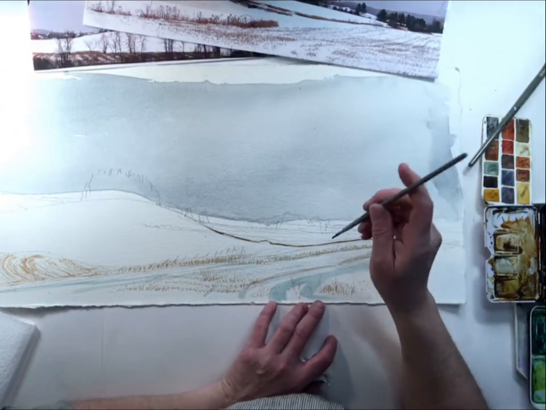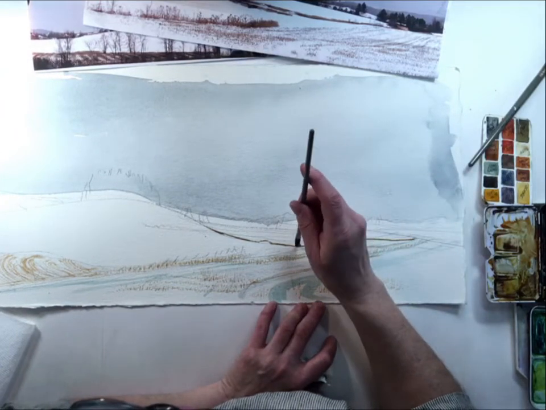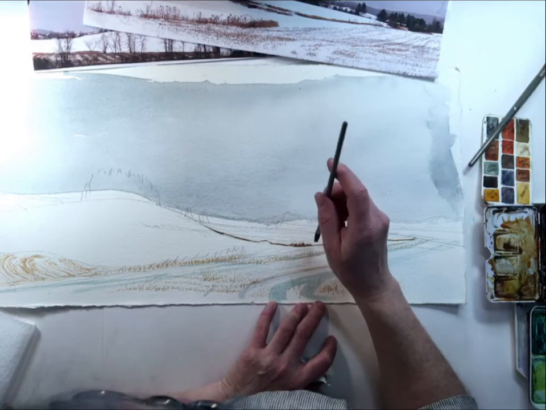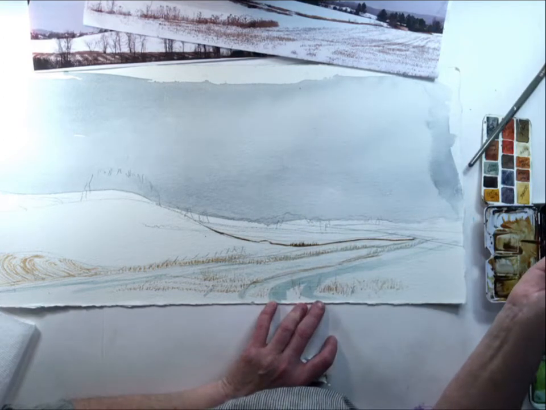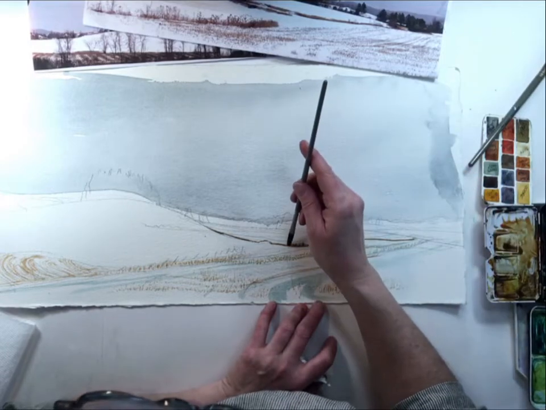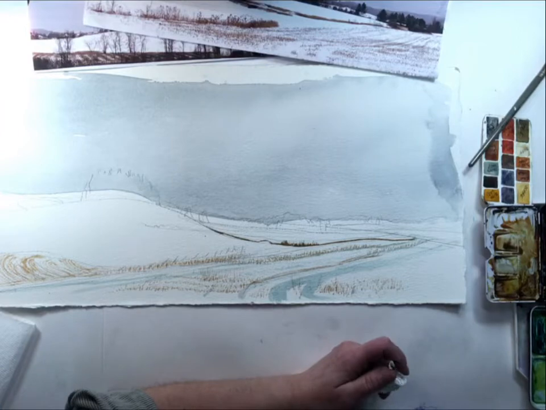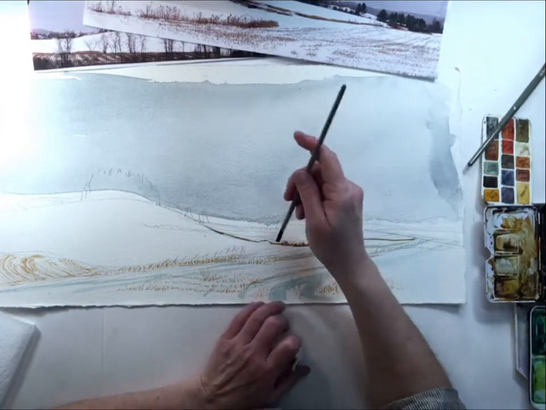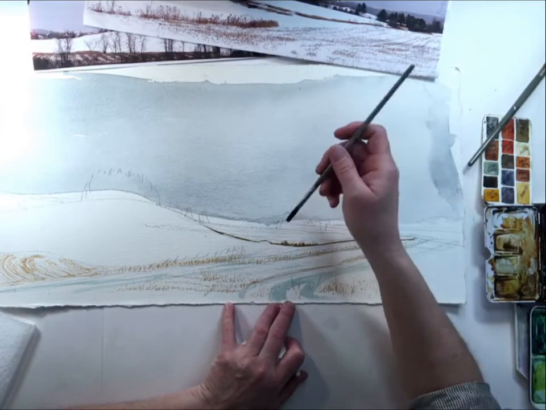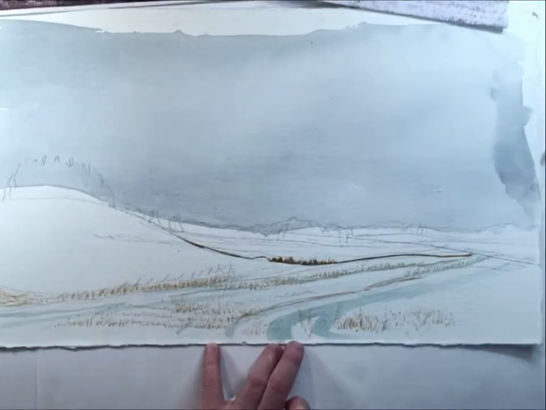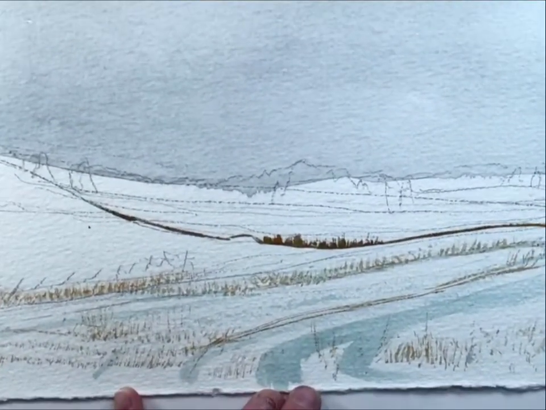So I've drawn a line, and I'm going to come back, and I am on some rough paper, so you can see that I'm getting some really nice texture back there. I'm going to change the color that I'm using. I don't want to be using the same color the whole time. Let's see if I can move in a little bit and show you what we're doing here. There we go.